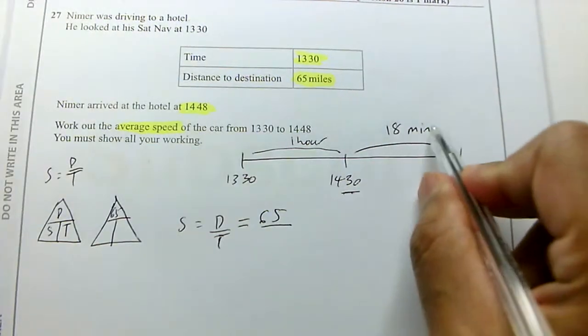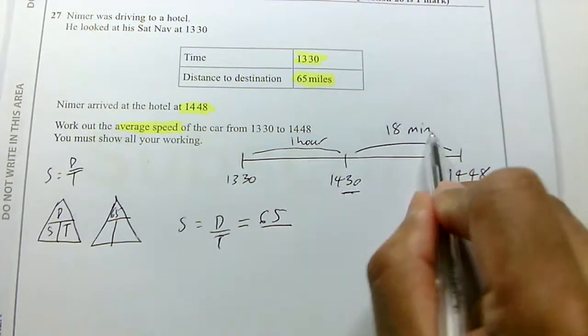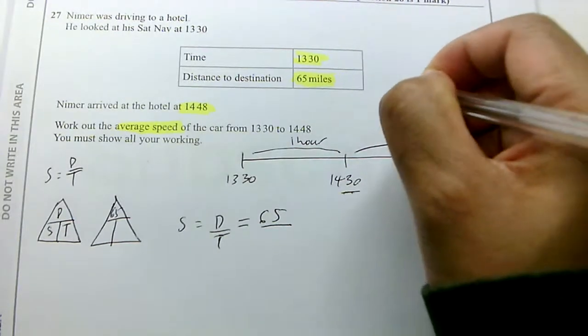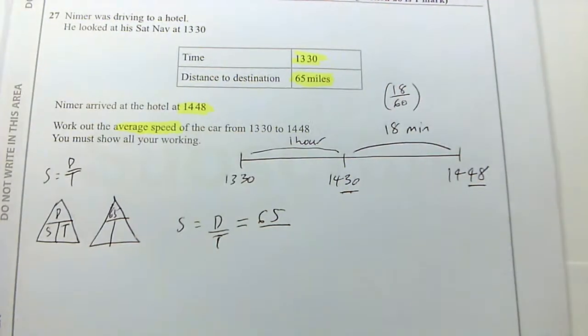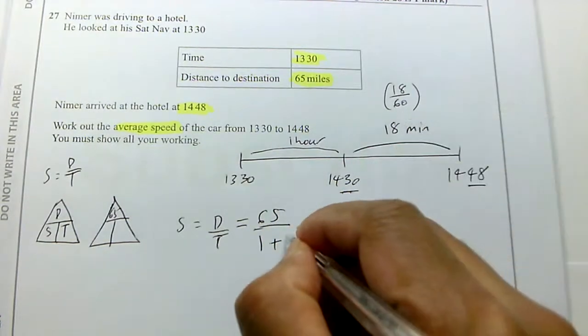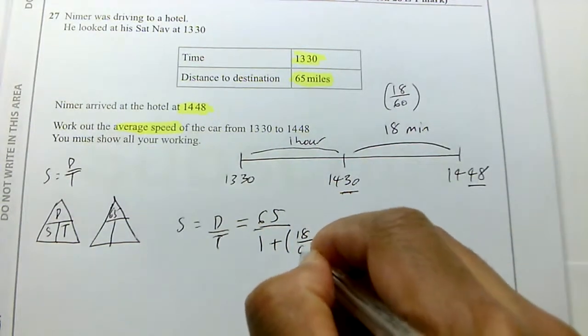If I think about conversions, hours and minutes, I need to make them the same. It's 18 minutes out of 60 minutes in an hour. So my division becomes 1 hour plus 18 divided by 60.